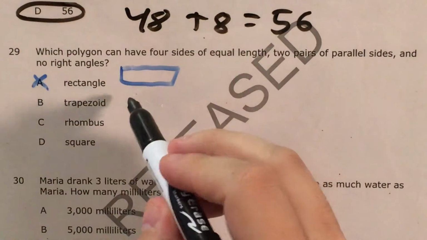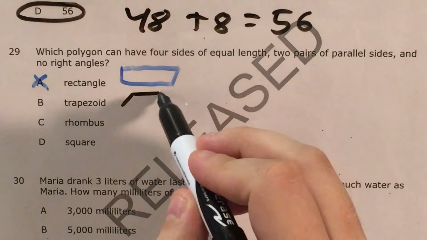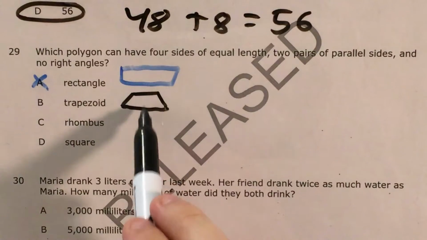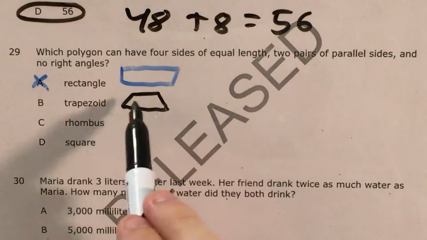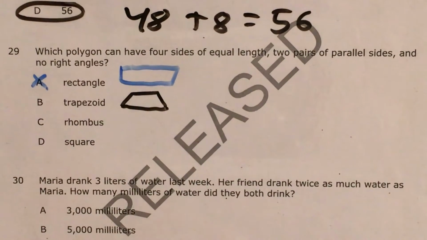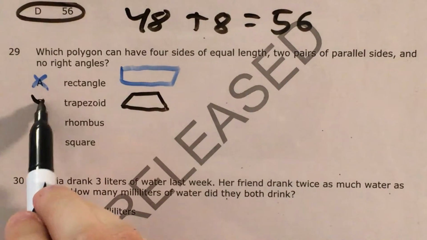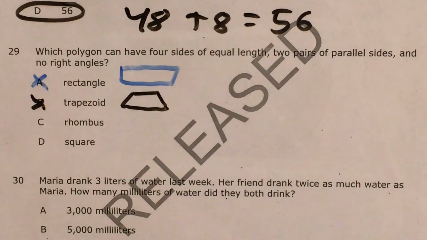So next I'm going to try a trapezoid, and I'm going to draw a nice little trapezoid right here. Now these 2 sides look like they're about equal, but these 2 aren't, and they're definitely not all equal to each other. So again, we run into that whole equal problem, and so trapezoid can't be it.